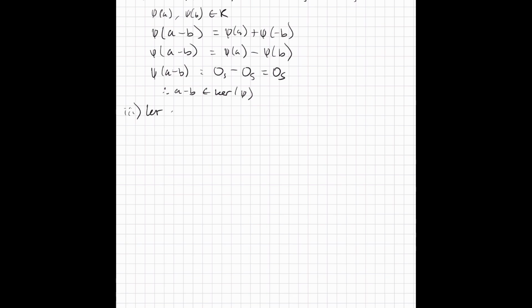Okay, so I'm going to let A be in the set and r be in R. And then psi of A equals 0. Okay. So for part 3, I need to prove that if s is in the set and r is in R, then sr and rs are both in the set.